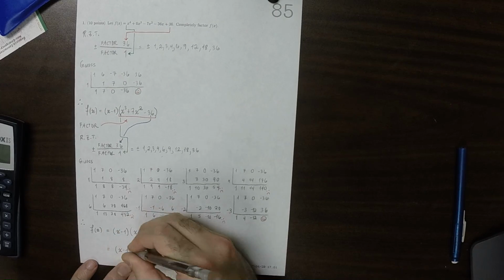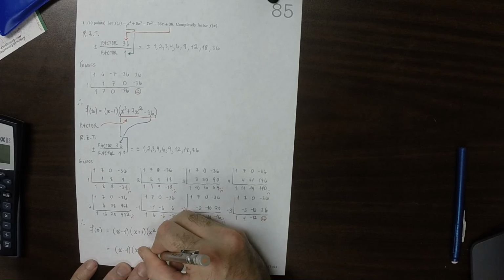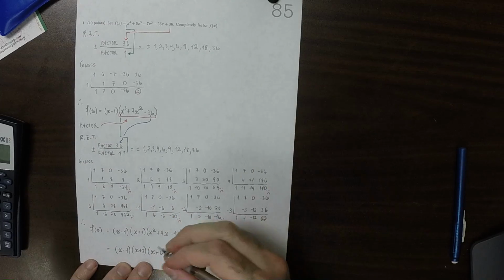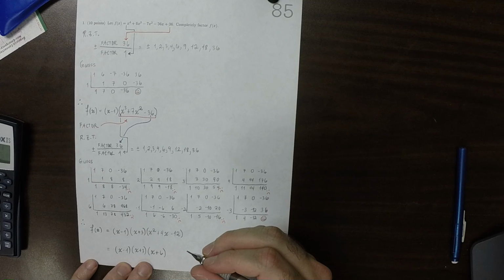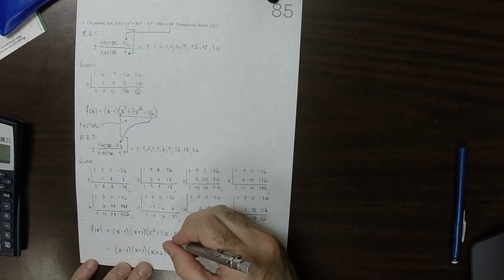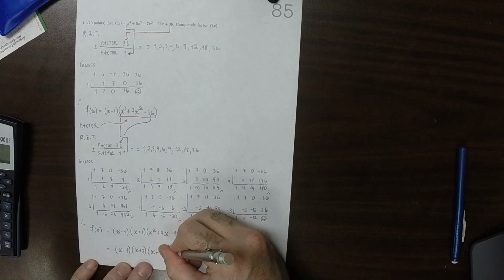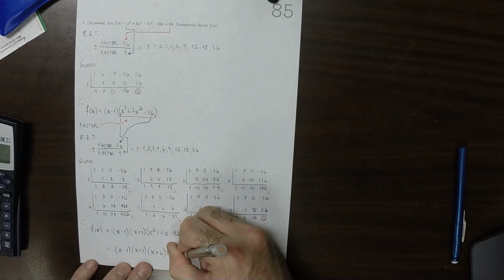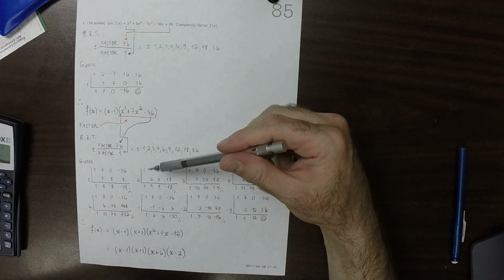So x minus 1 times x plus 3 times x plus 6 times x minus 2. That means that 2 should have been a 0. Why was it not a 0 up here?